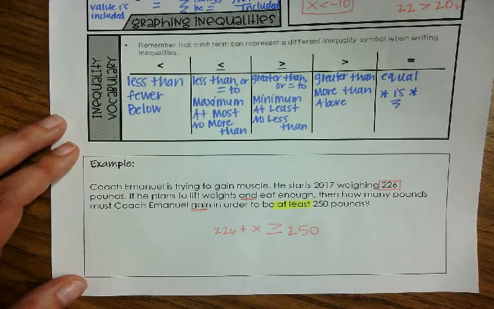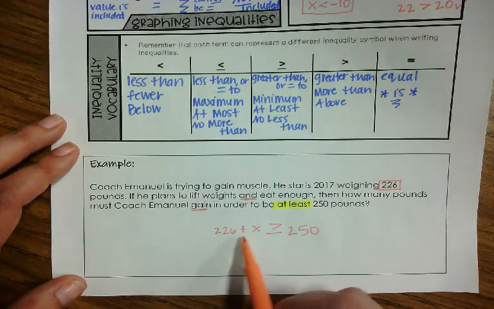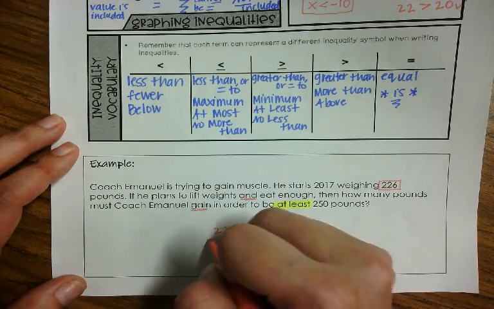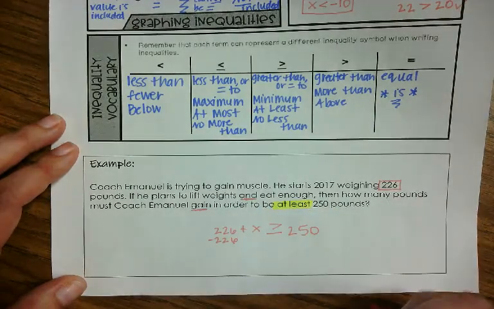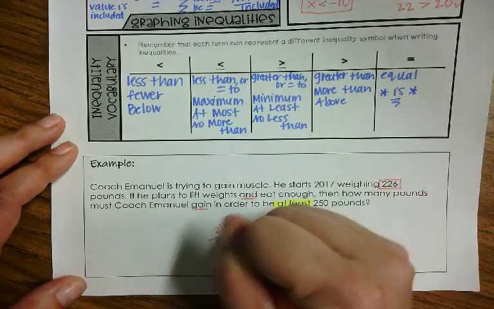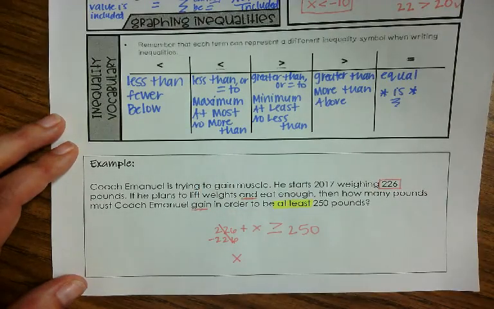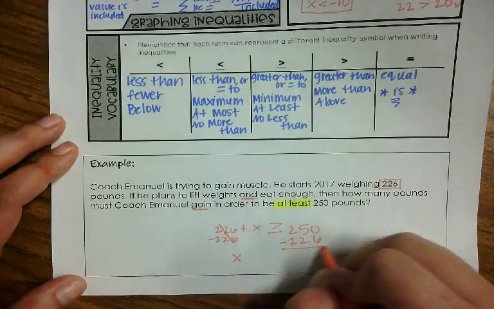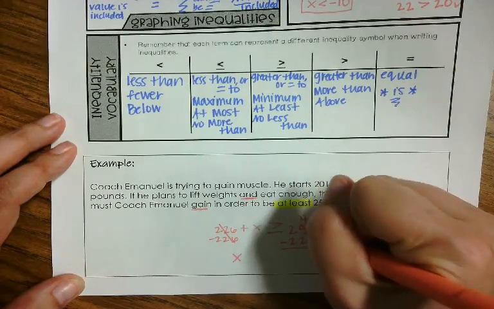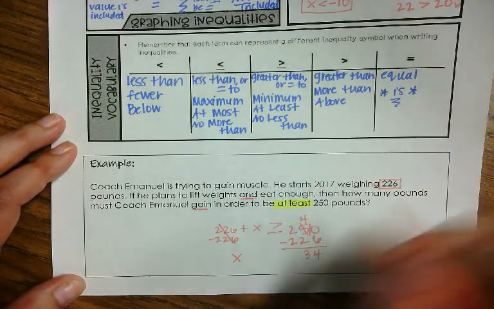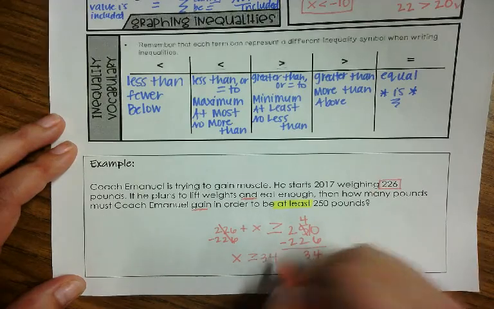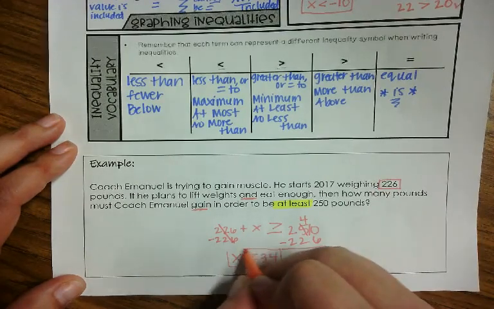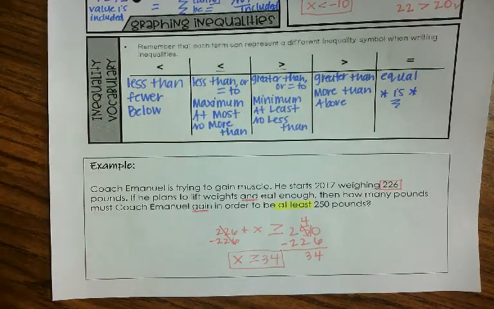Alright, so now we're ready to solve our inequality using inverse operations. Since this is addition, the inverse is going to be subtraction. 226 minus 226 is 0. That isolates the variable. Then we want to make the same change to the other side. So our solution is x is greater than or equal to 34. So he needs to gain 34 pounds or more than that in order to reach his goal weight.